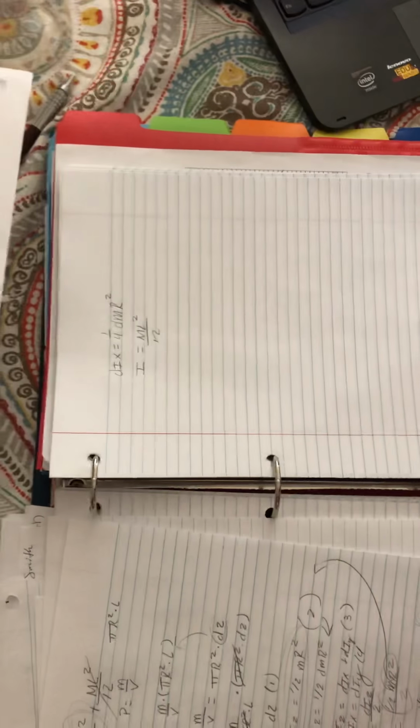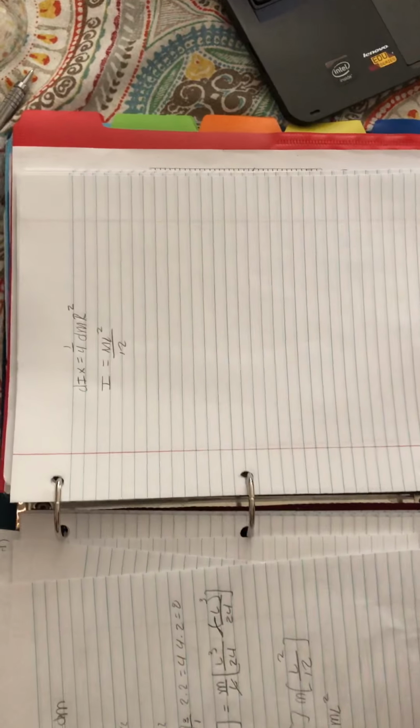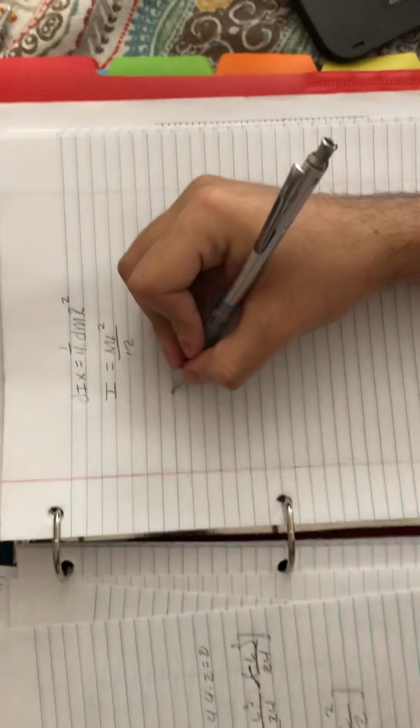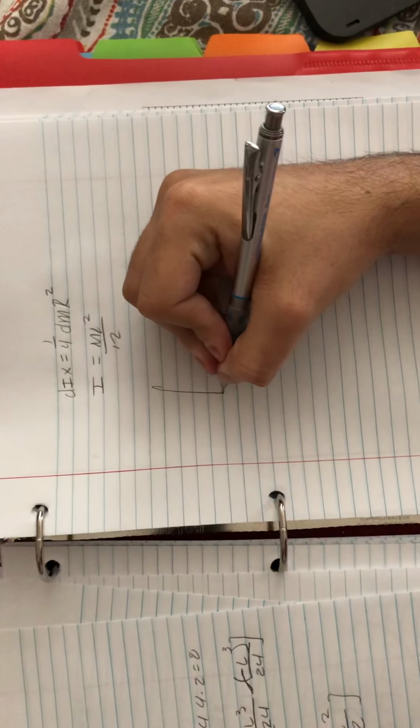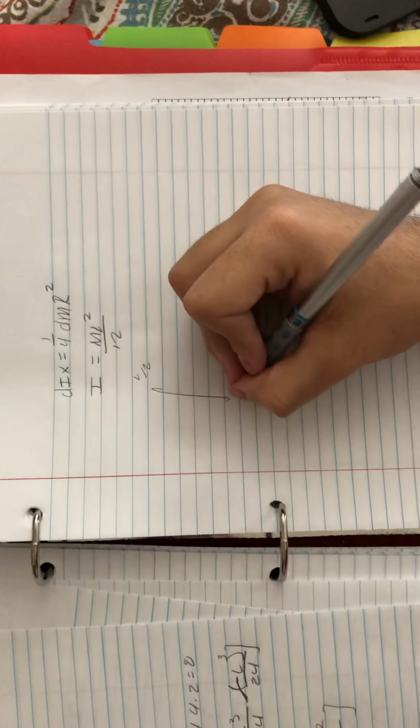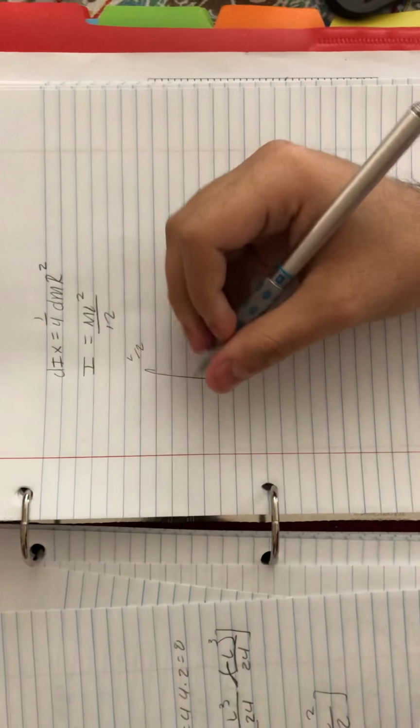In order to find 1 over 12 ml squared, we are going to take the integral. Our limits are going to be negative L over 2 to L over 2.